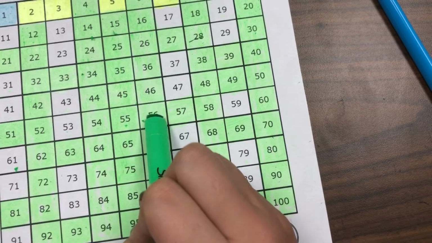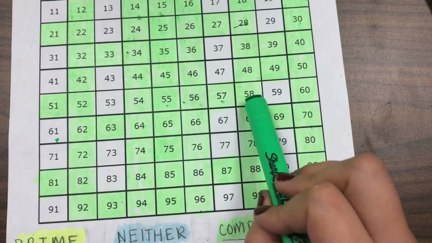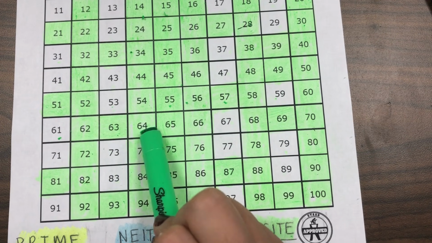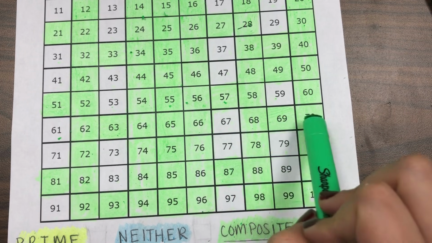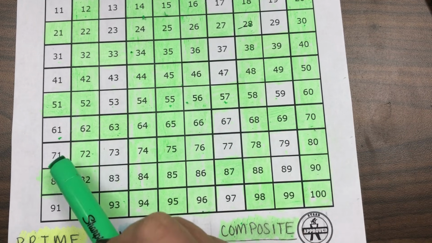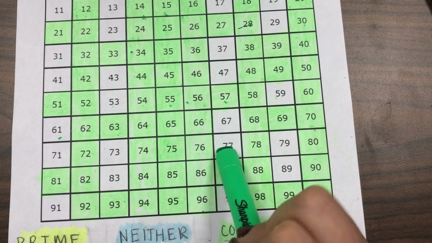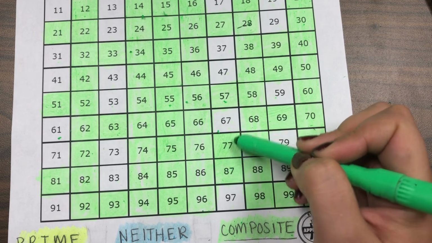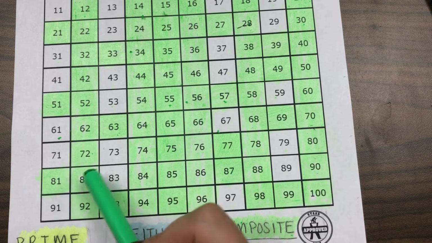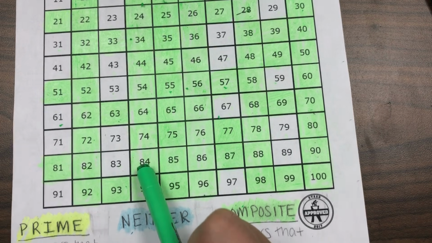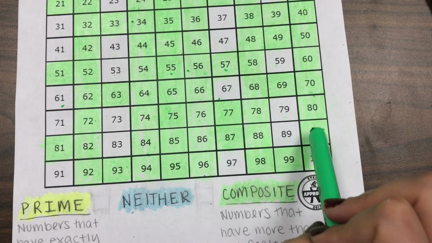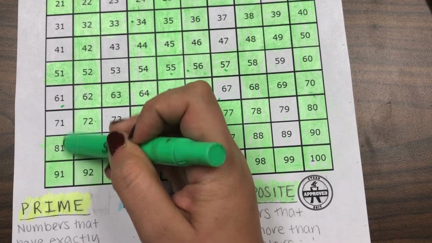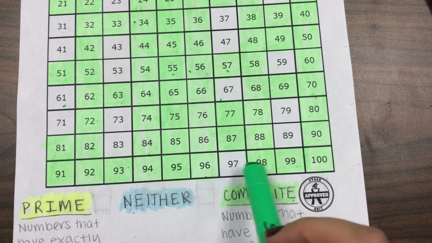Whoops. 63 is already colored. 70 is already colored. 77 has not been colored, so we're going to color that one. 84 has already been colored. 91.